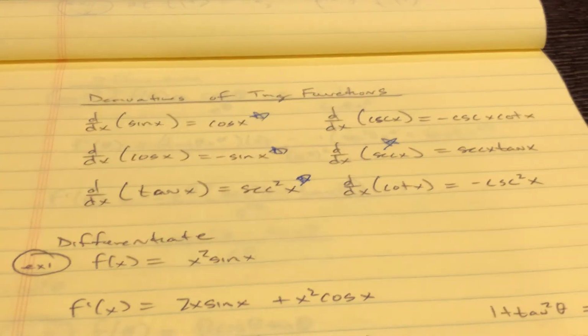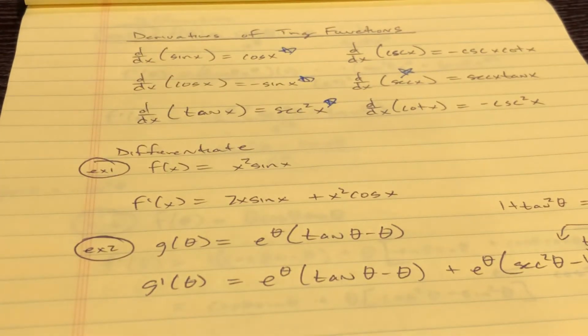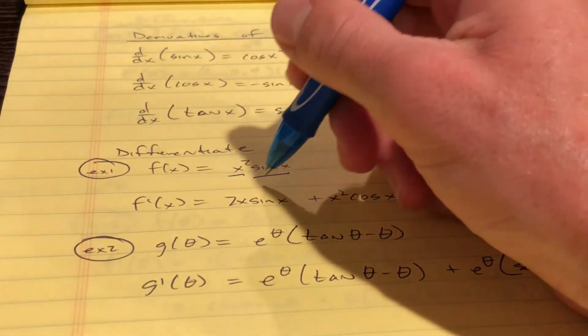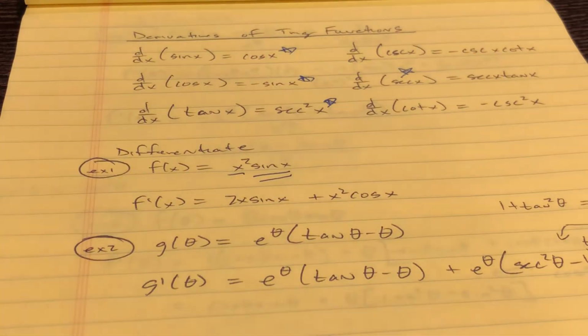All right, so example 1 here, differentiate. Again, all these examples we didn't do in class, so this is new notes for everybody. Here we got the product rule. So derivative of the first would be 2x times the second plus the first, x squared, times the derivative of the second, cosine x, and that is it.